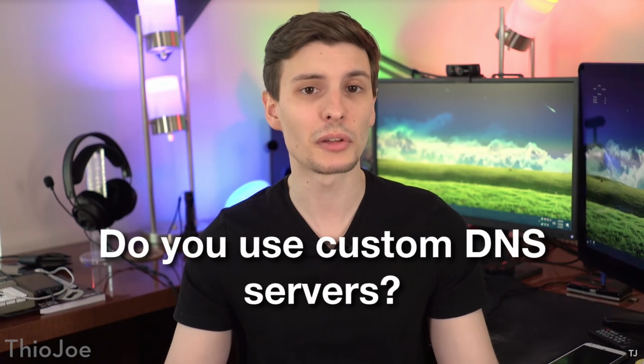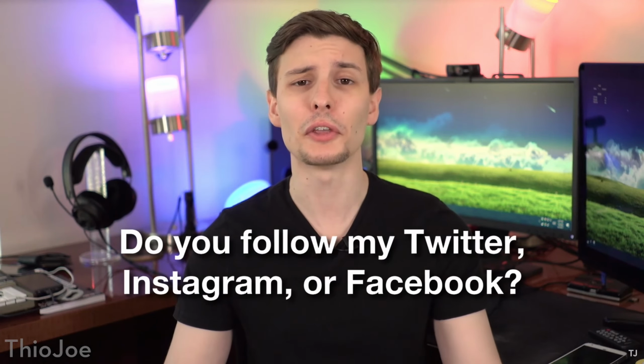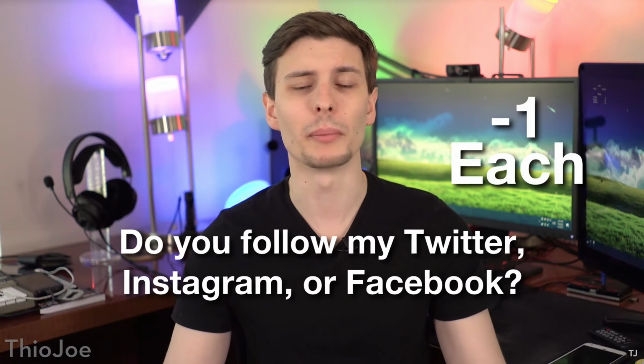If you use a custom DNS server, either just on your computer or on your router, you get 10. Okay, I think I use 1.1.1.1 on this computer, like Cloudflare's DNS. Finally, for every social media site that you follow me on, subtract 1 point because you really shouldn't listen to me. Okay, that's kind of funny because I literally don't follow any of these social media. I don't follow his Twitter, I don't follow his Instagram, I don't even follow his Facebook, I just follow the YouTube. So technically I don't lose any points, which is kind of funny.